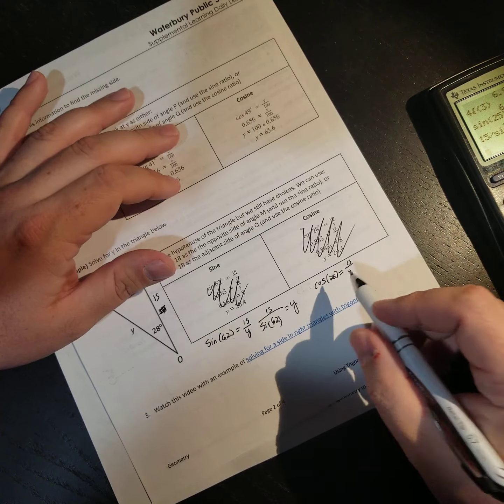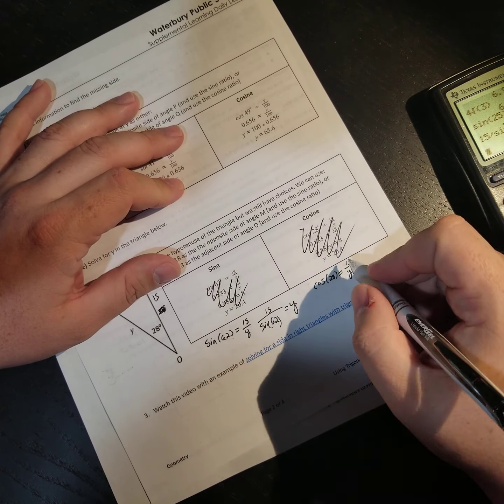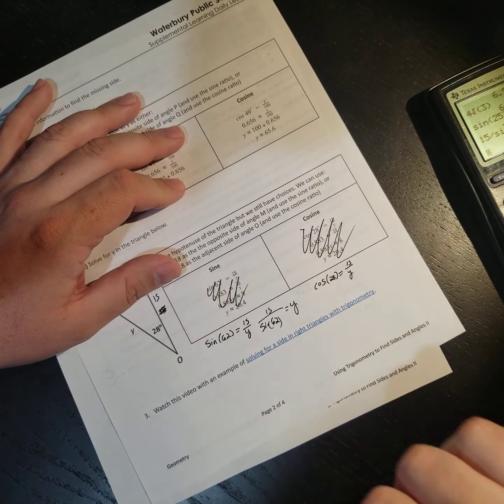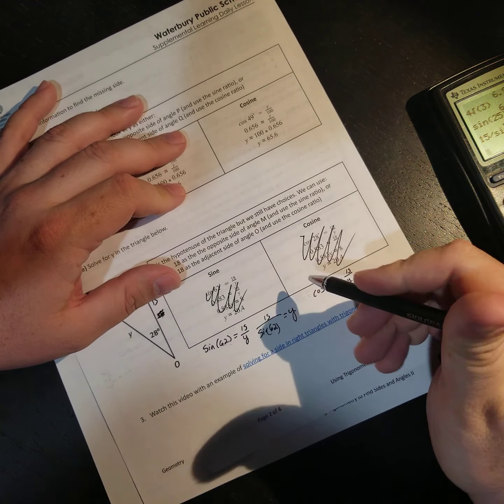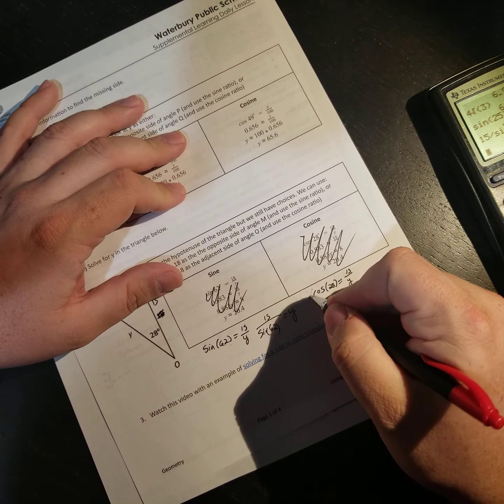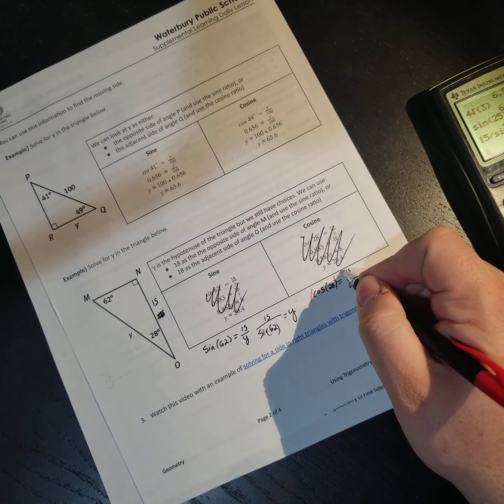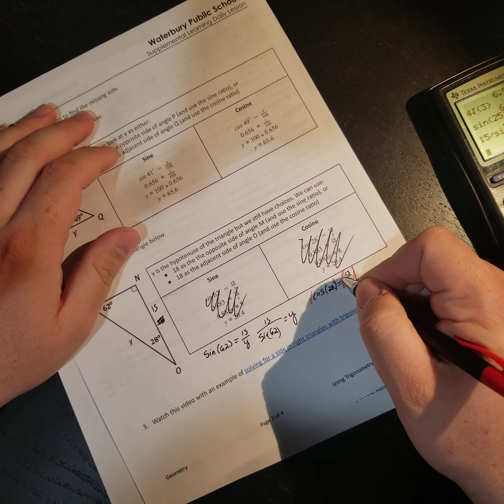Let me show you what that looks like. Let me show you why this trick works. If I multiply both sides by y, let me do it in a different color so you can see what I'm doing. These are parentheses, sorry.